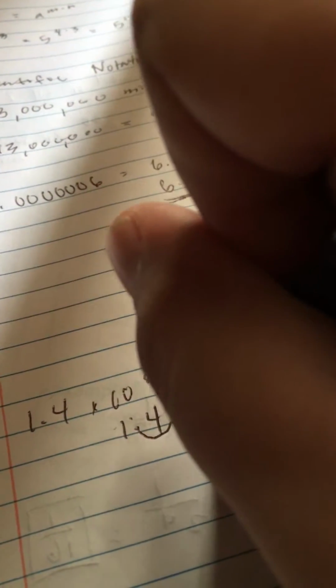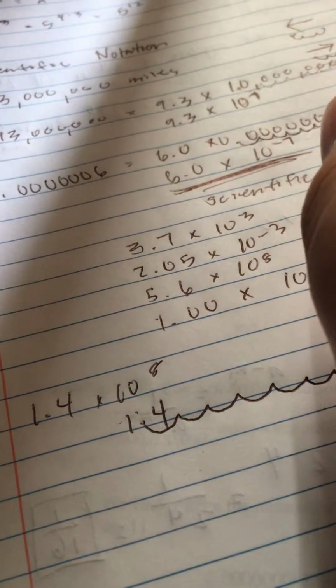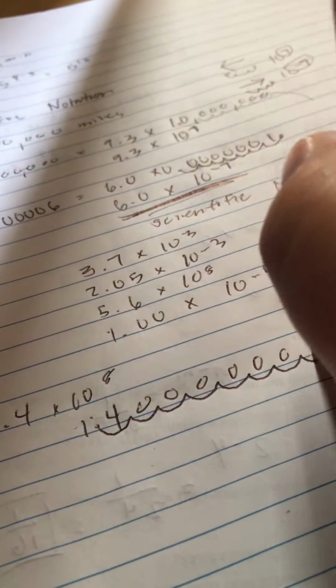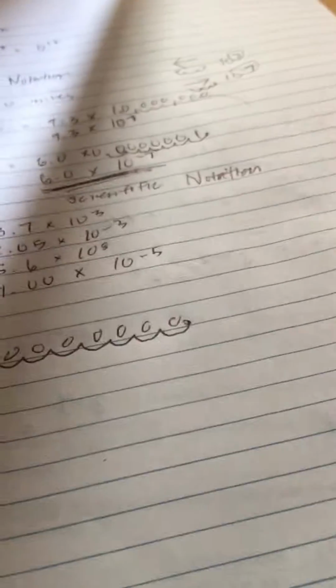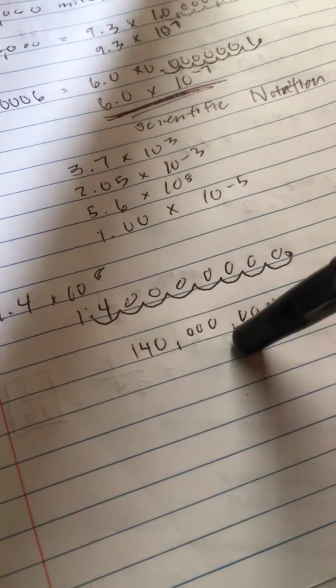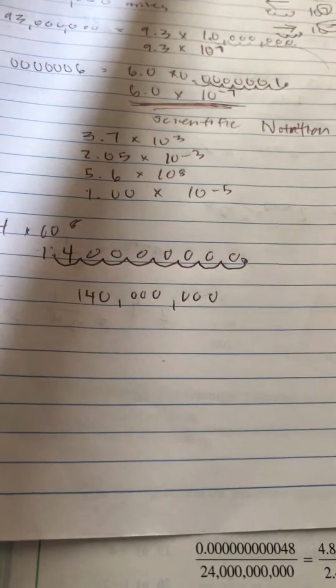You're going to do 1.4, and you're going to go 1, 2, 3, 4, 5, 6, 7, 8. And you're going to fill in the zeros. So your answer for that should be 140 million. Basically, it's real easy. You can do this stuff in middle school. It's so easy.